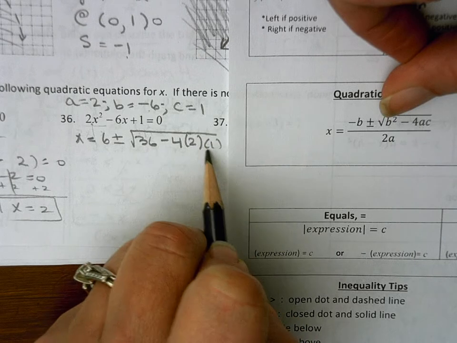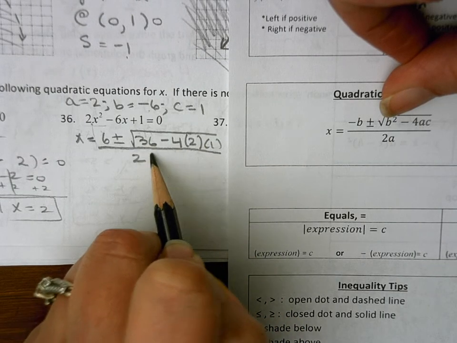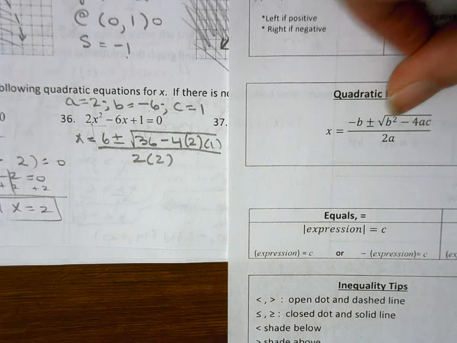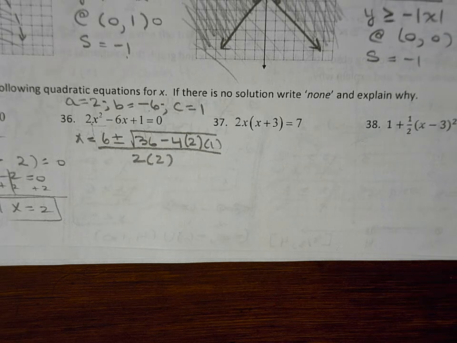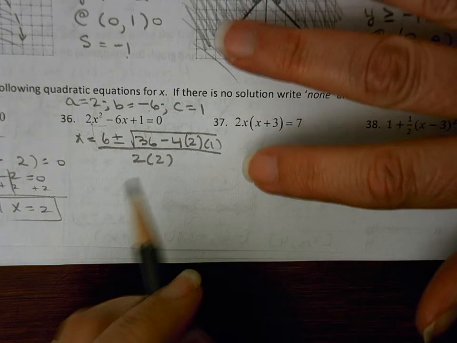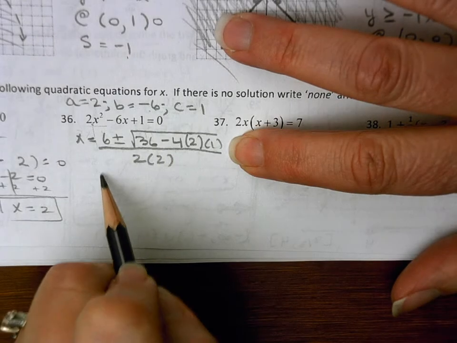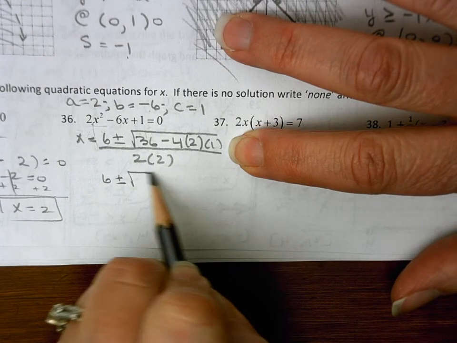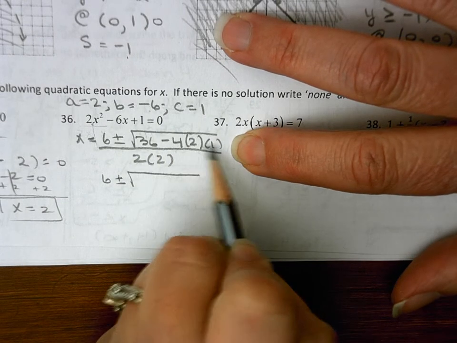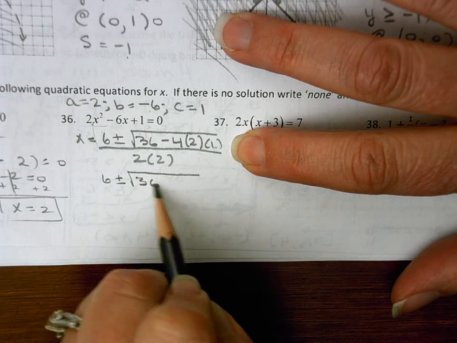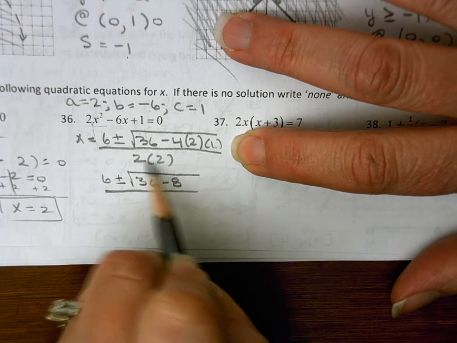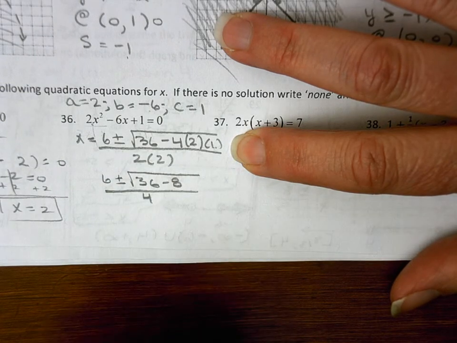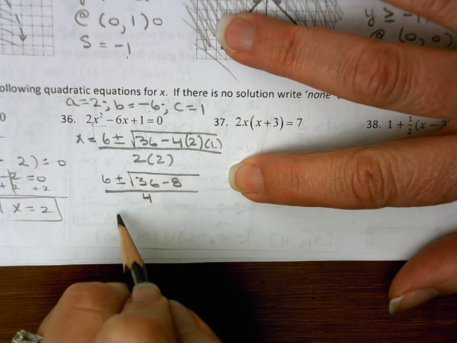And then all divided by 2 times a. And then when I simplify my radical, I want to do the part underneath the square root first. So I'm going to do this part right here. So 4 times 2 times 1 is 8. And then 2 times 2 is 4. And then go ahead and subtract.